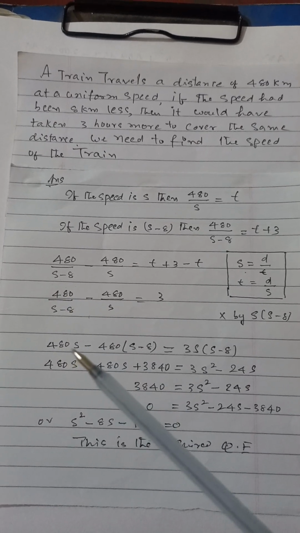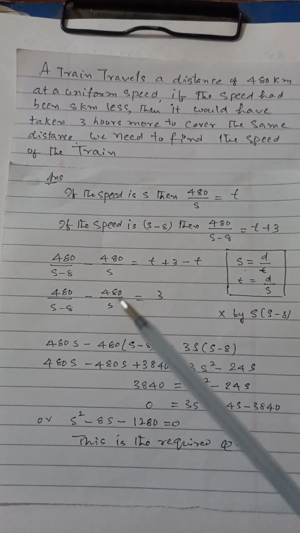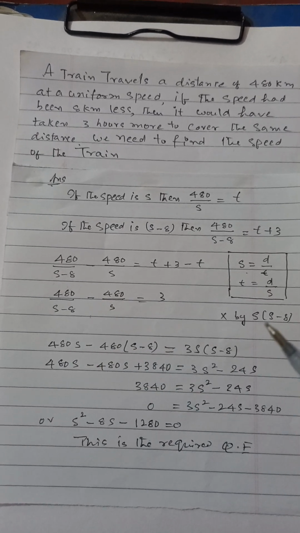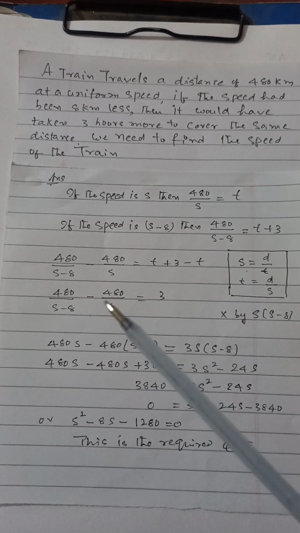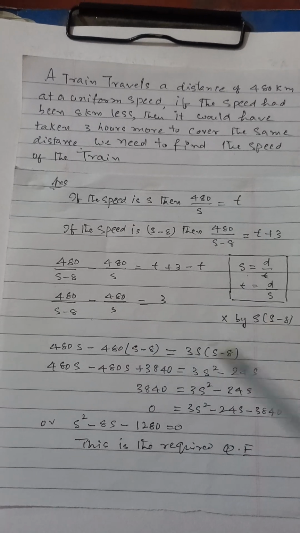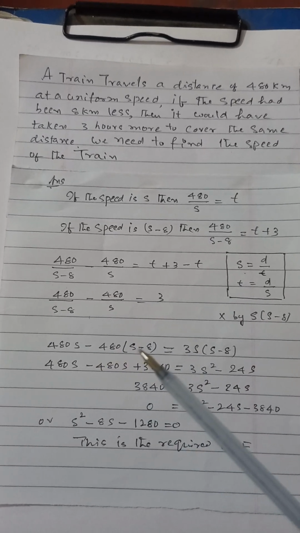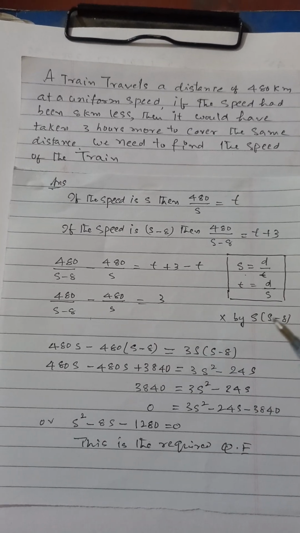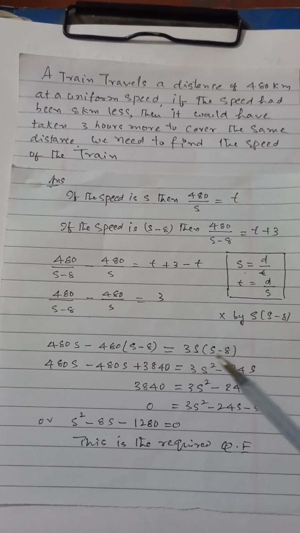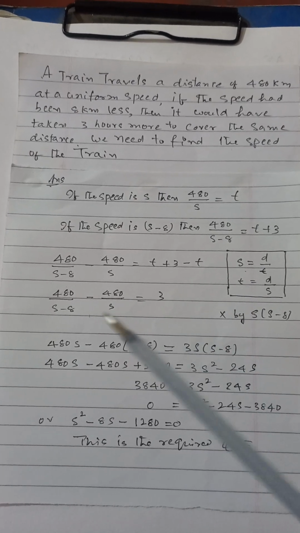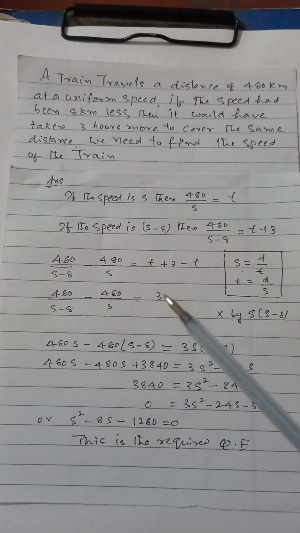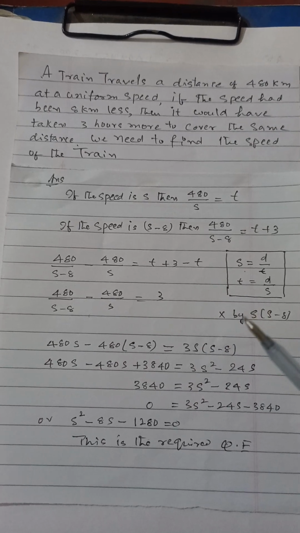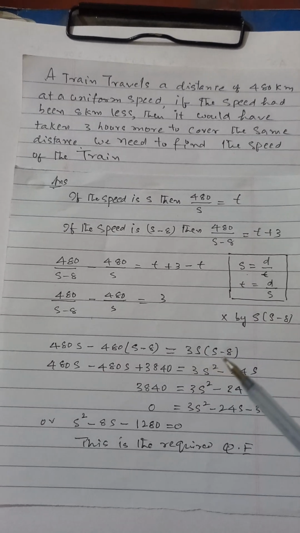480s we have here minus, and again if you multiply this by s into s minus 8, s cancels out. 480 into s minus 8, and here 3 into s into s minus 8 we write here. So here no cancellation, here is a cancellation, here there is no cancellation. We have to write this entire thing, 3 into s minus 8.